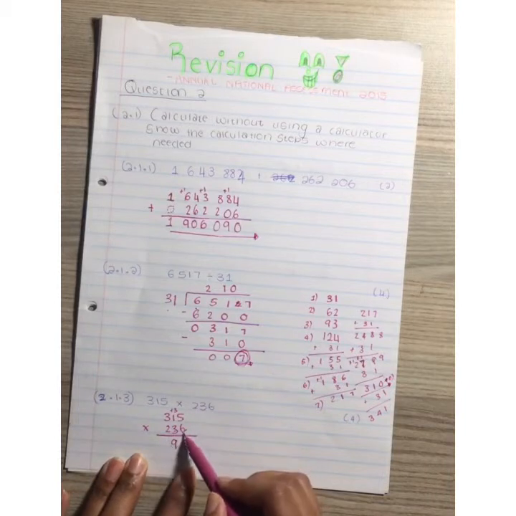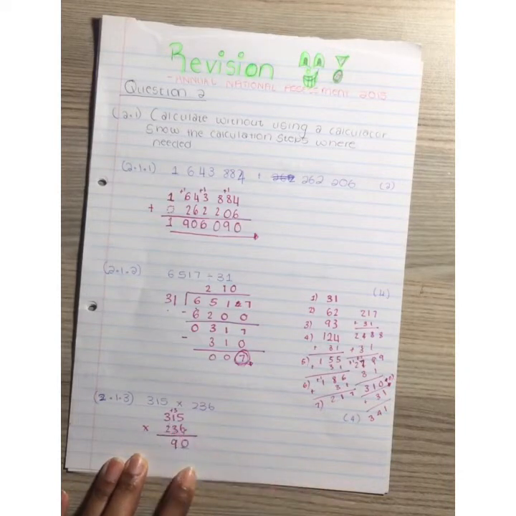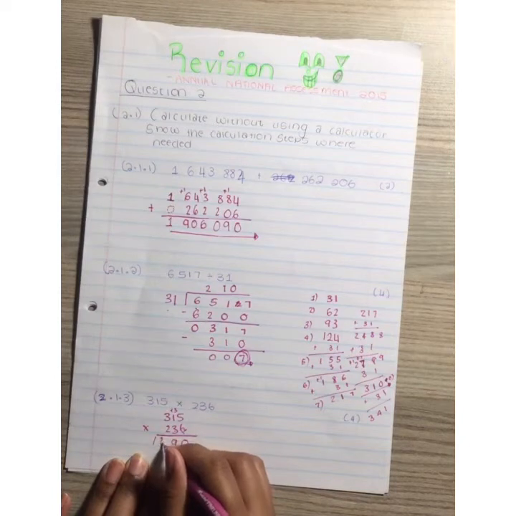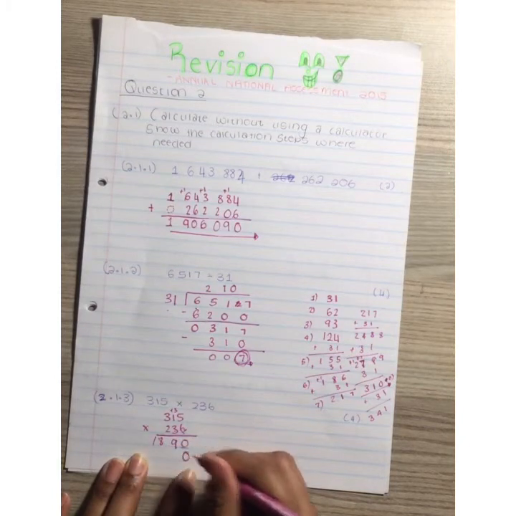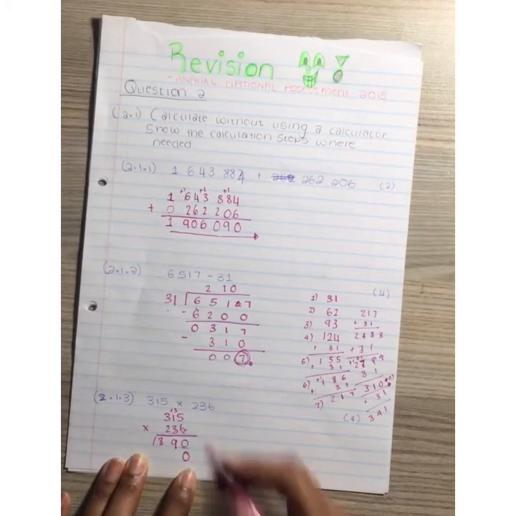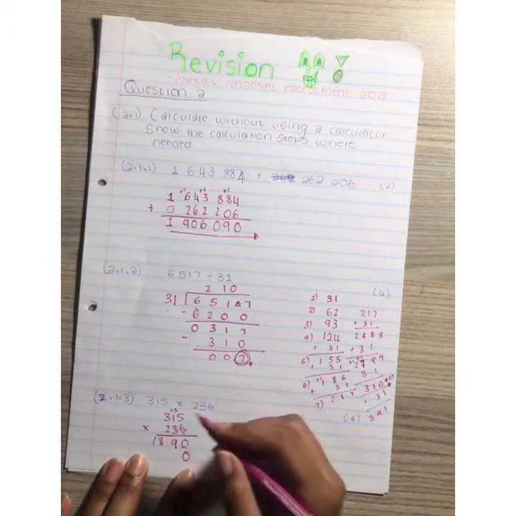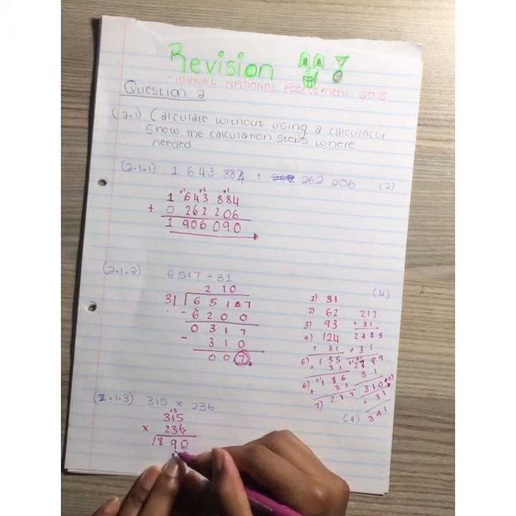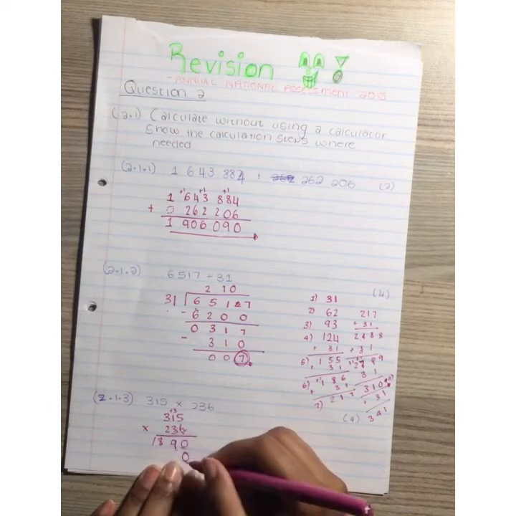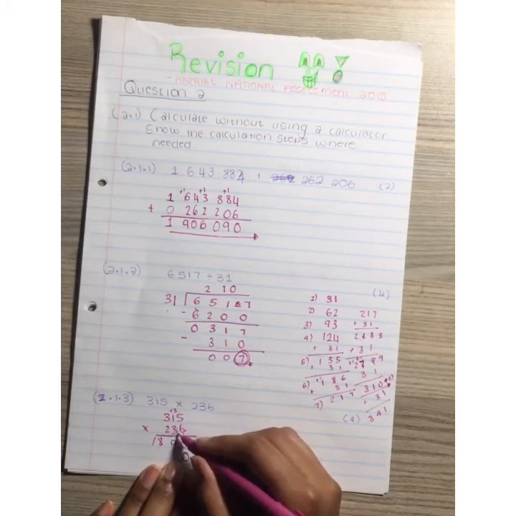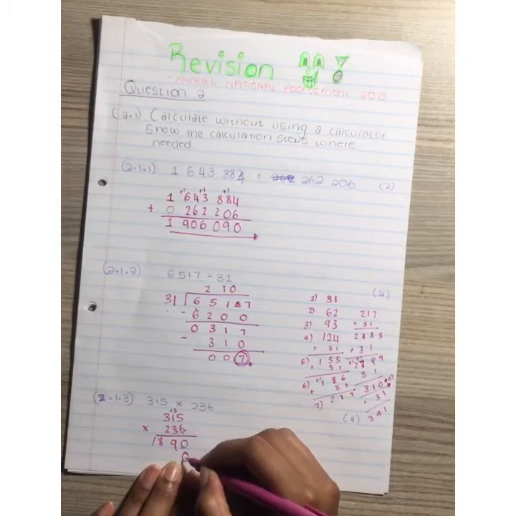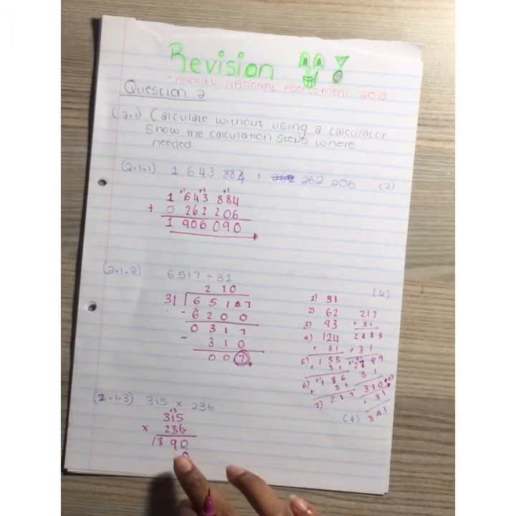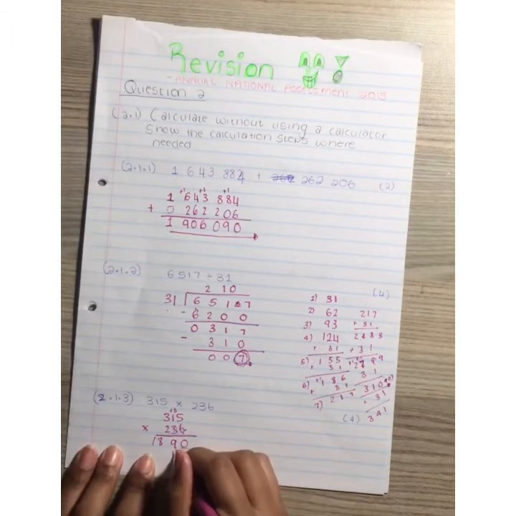Okay, then 6 times 3 is 18. We put down 18. We take down a 0, and then we can start with this 3. Okay, we jot down the 0 because the 3 is in the second position. Okay, so therefore, because the 3 is in the second position, we need to put the 0 and then start at the second position. Okay, so then 3 times 5 is 15.